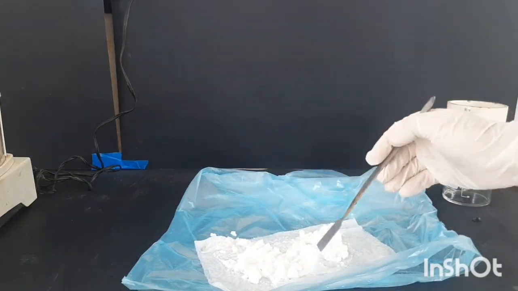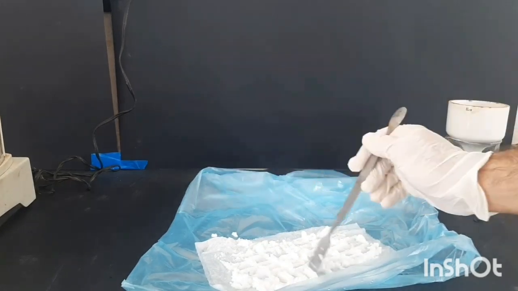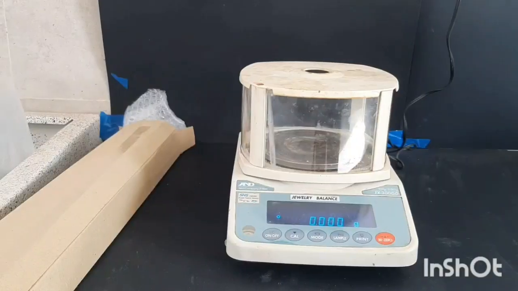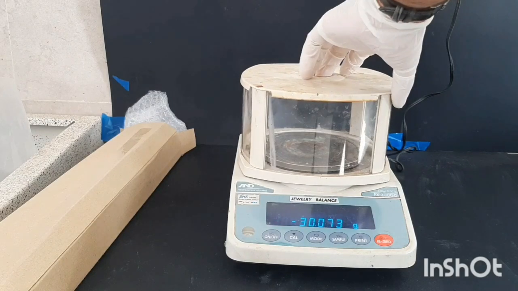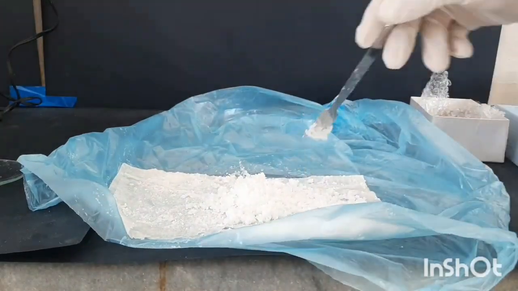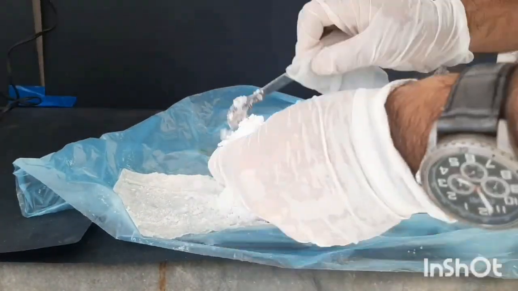So I just moved around the adipic acid a little bit and removed the magnetic stir bar. I'm gonna leave it for 24 hours to dry. One of the reasons that paper towel is not a good filter paper is that it tends to stick to the product.